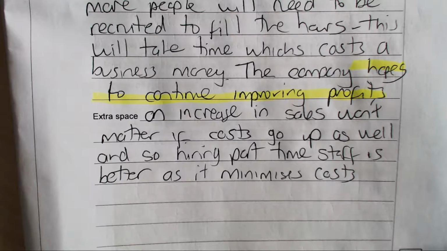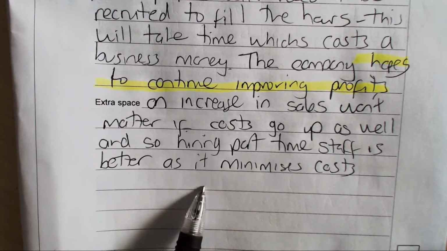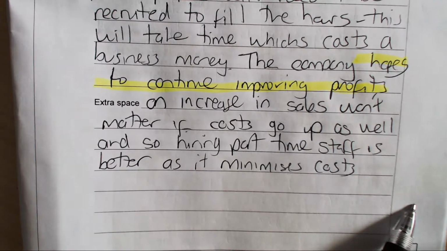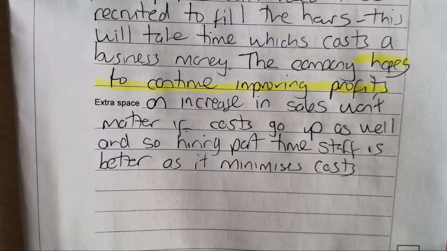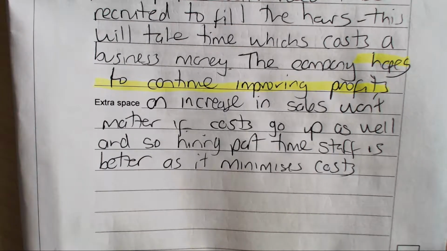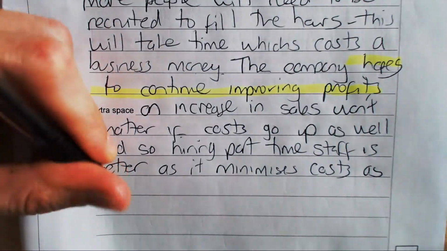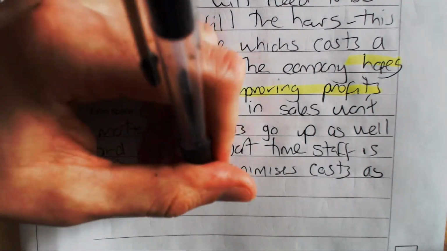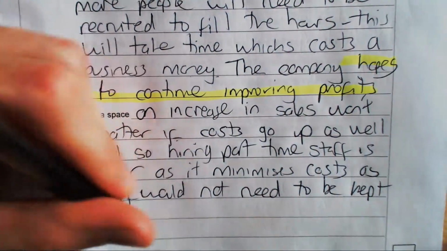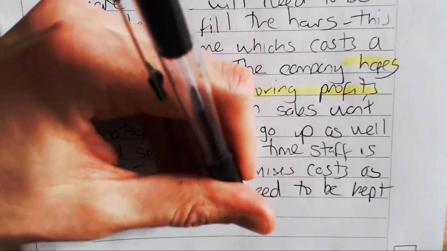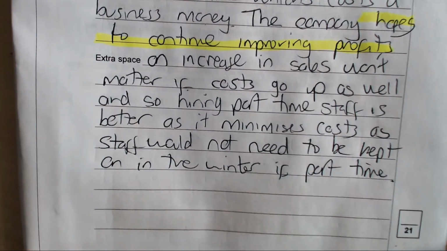Now, maybe I could write that, because I might write because they don't have to have the part-time staff kept on over the winter. But actually, I don't think that's necessary. I think I've got enough evidence in there that I've understood that point without actually having to make it really, really clear. But if you had a bit of time, I might be tempted to write something to the effect of, as staff would not need to be kept on in the winter if part-time. Although, as I say, I don't think I really need to do that. I think the point's been made.